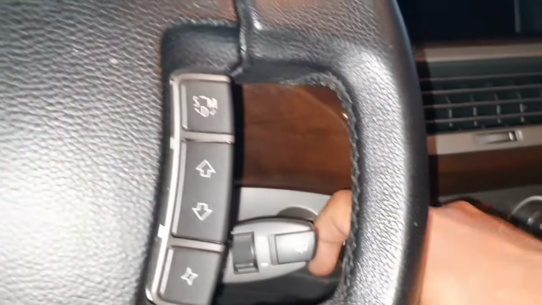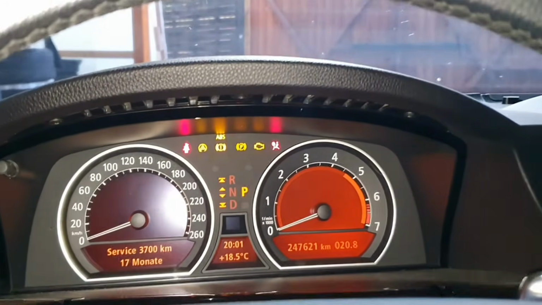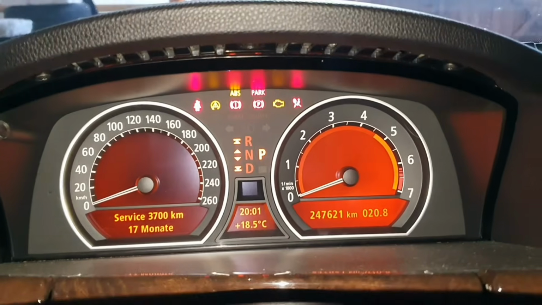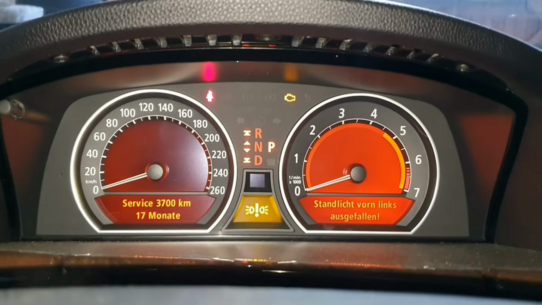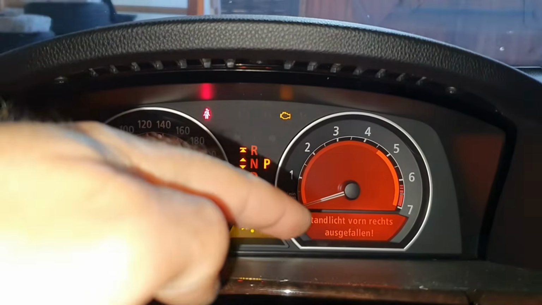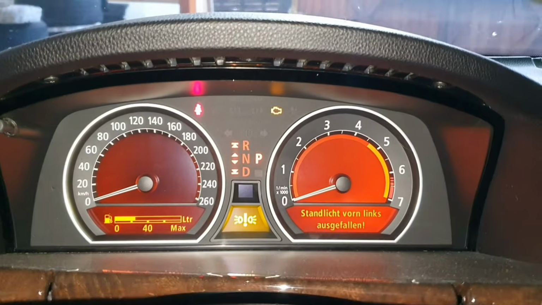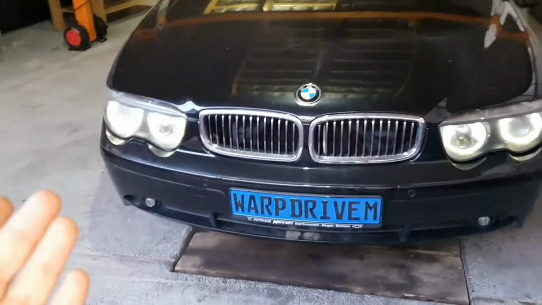Every time you put the key in and turn the ignition on, we have an error for the lights. See that? It says angel lights right and left are not working. But if we go outside, the lights are working, because these are LEDs. I'm going to show you how to code this out.